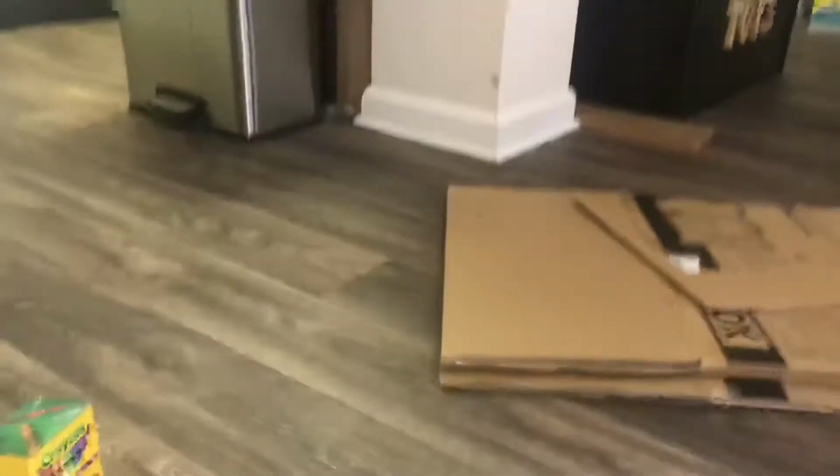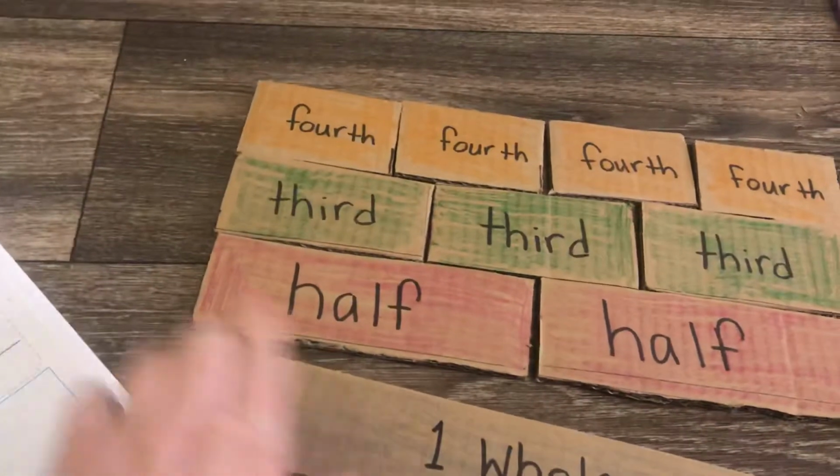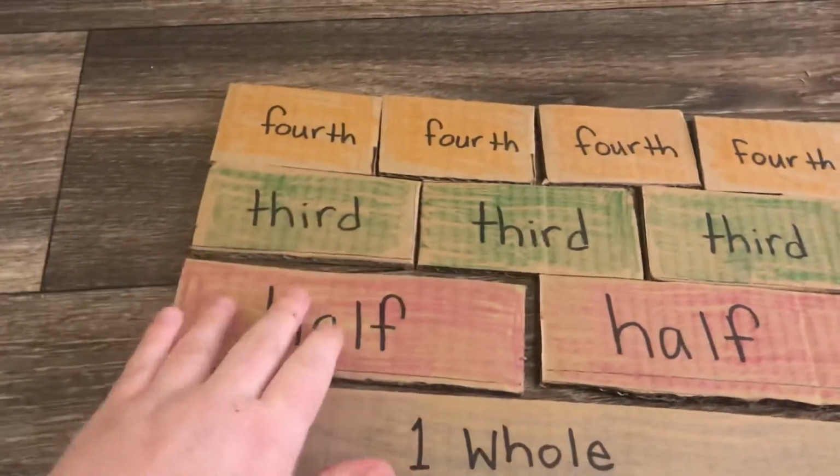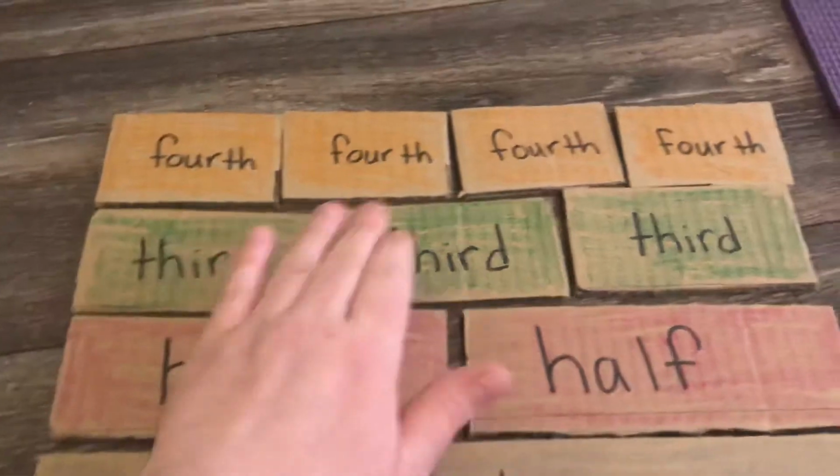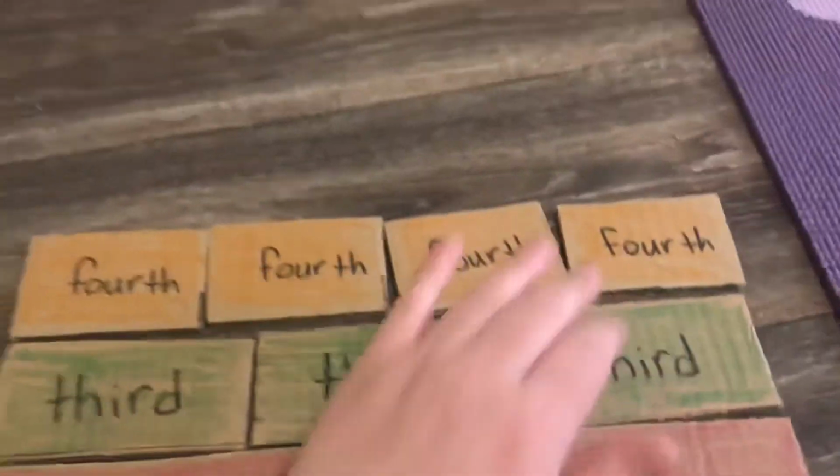Okay, so today you learned whole, a half, thirds, and fourths.